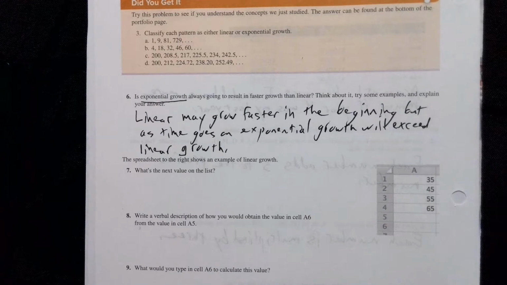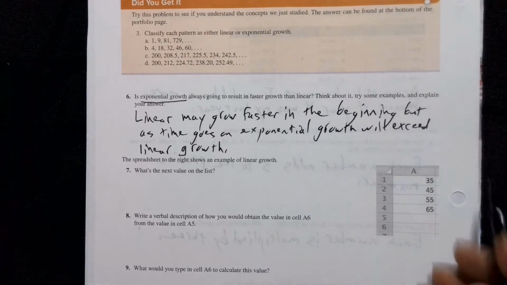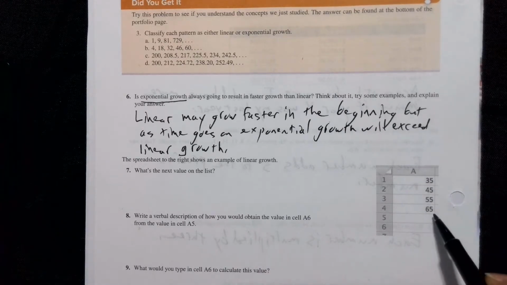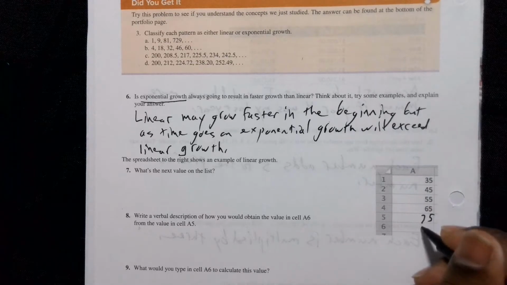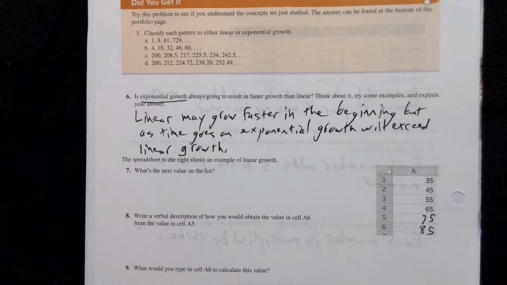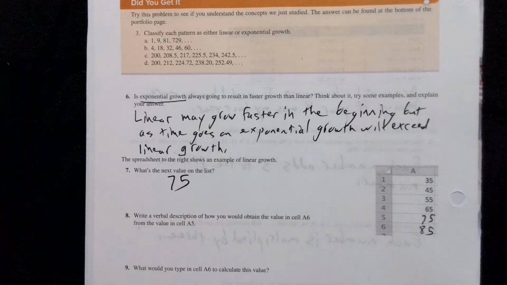Okay, now it says the spreadsheet to the right shows an example of linear growth. What's the next value on the list? Now, if you look here at this linear growth, it's growing by 10 because we have 35, 45, 55, 65. So then number 5 will end up being 75 and number 6 will be 85. It would be 75.